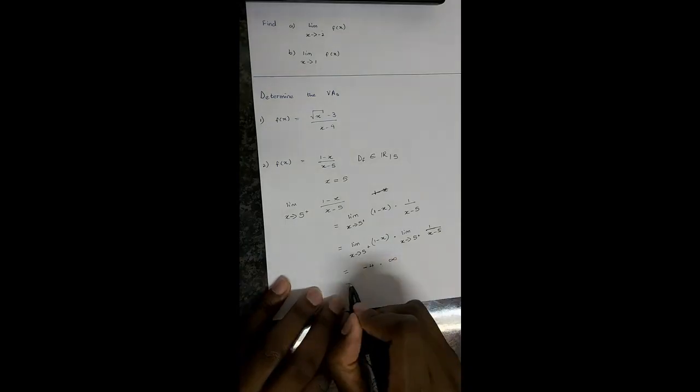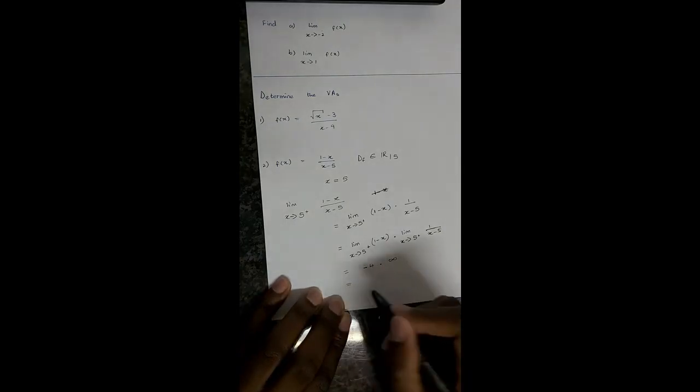So that one goes towards infinity. So it's negative 4 times infinity, and 4 times a very large number is still a very large number.